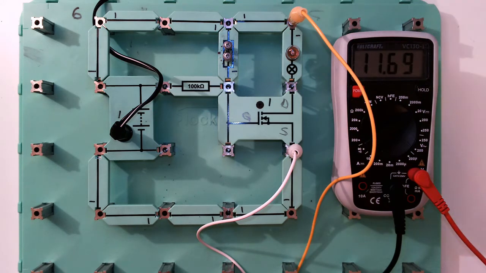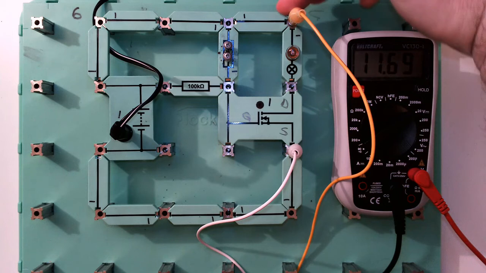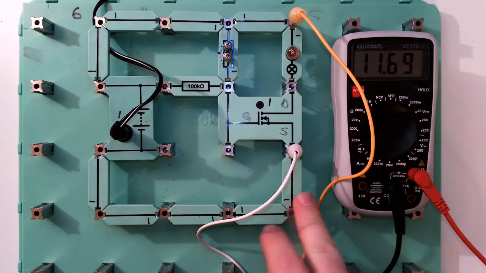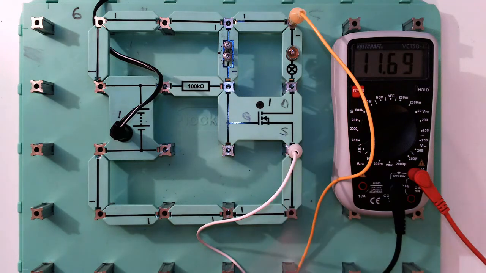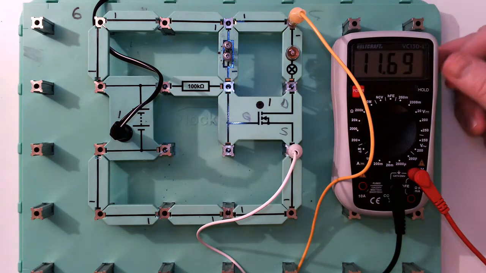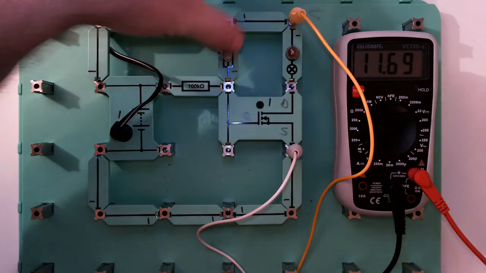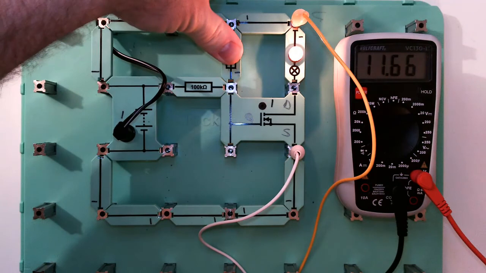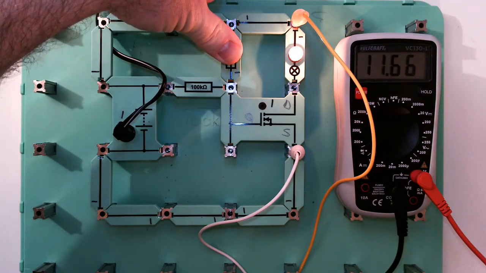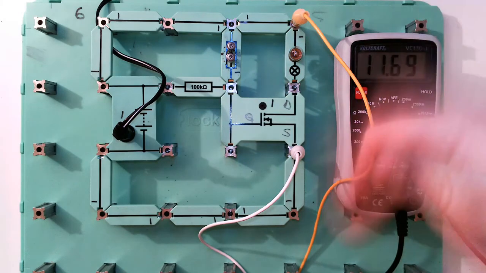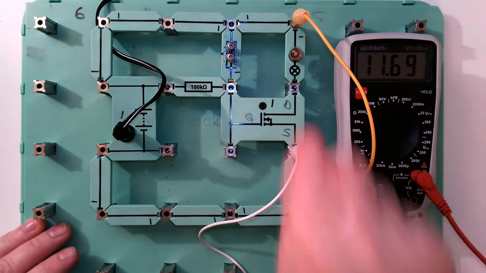Right now we're measuring the voltage that's dropped from the 12 volt rail down through to after the source connection of the MOSFET, which is effectively taken down to the 0 volt rail, and it's not a big surprise to see that the voltmeter is reading almost 12 volts, 11.69, 11.7 volts. And if we do enough to illuminate the lamp, then there's a tiny little change there, but effectively it's much the same voltage that's there. So the whole of the 12 volt supply has been dropped across there.